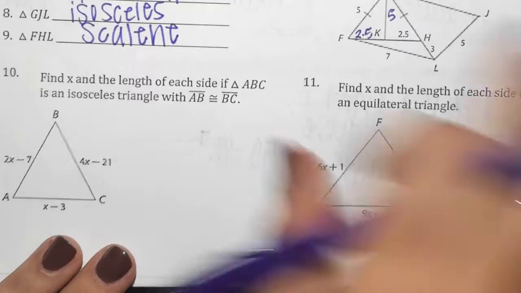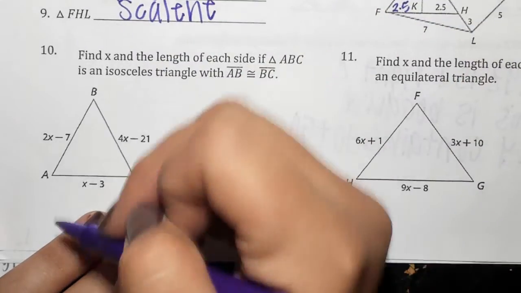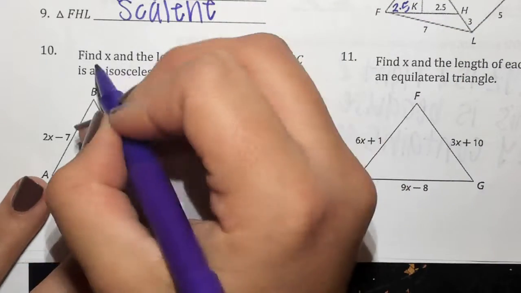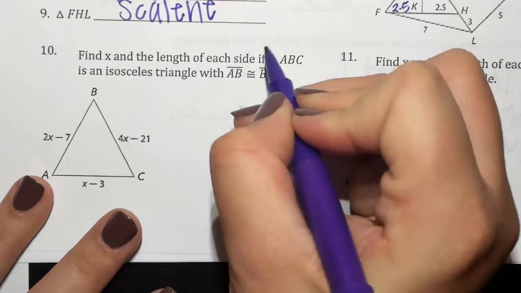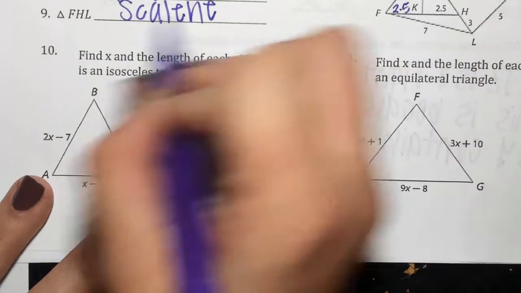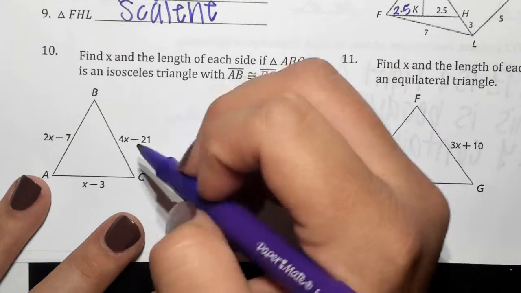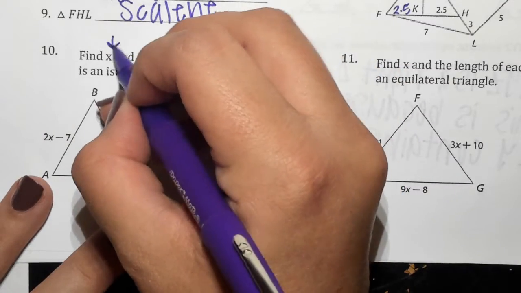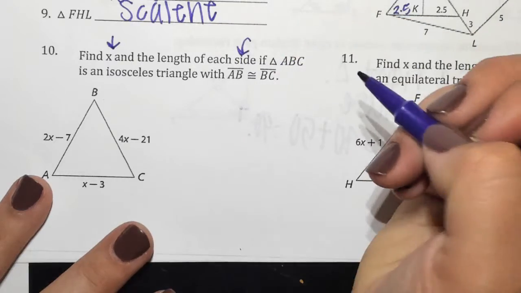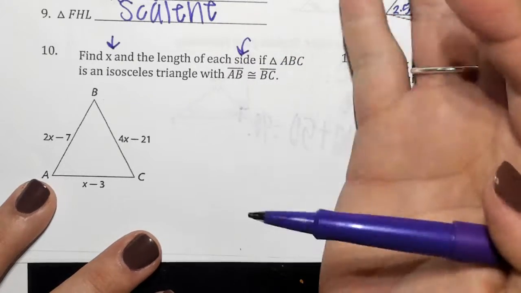All right, 10 and 11, you have a triangle, and it tells you to find x and the length of each side. So how many answers are you going to have for this one? 4. X and the length of each side. How many sides are there? 3. So you have 4 answers.